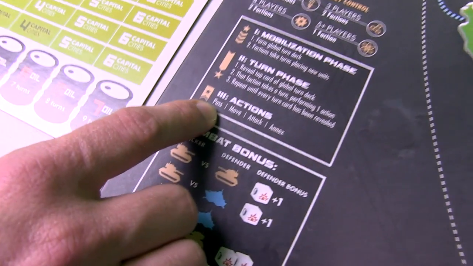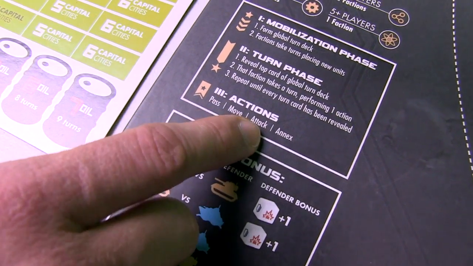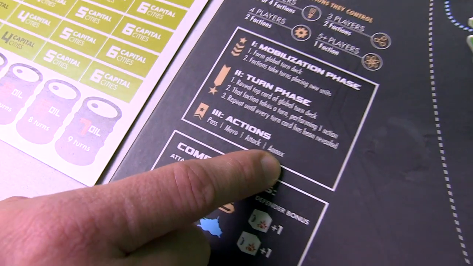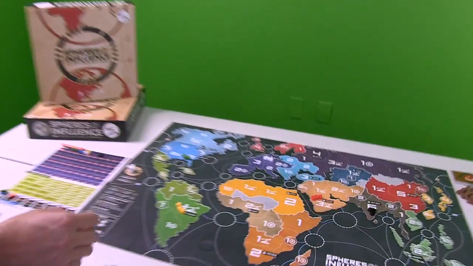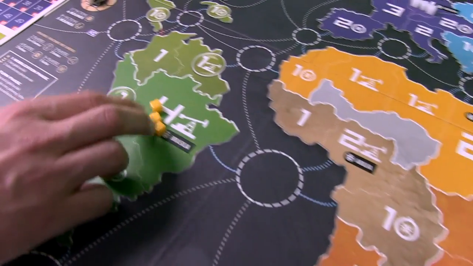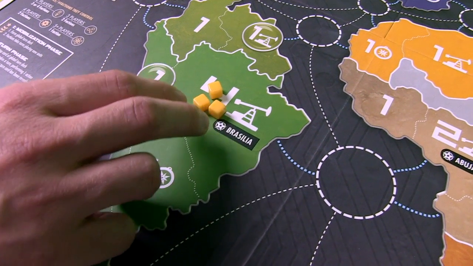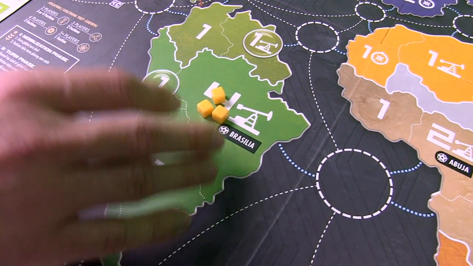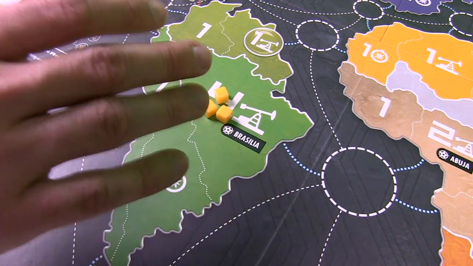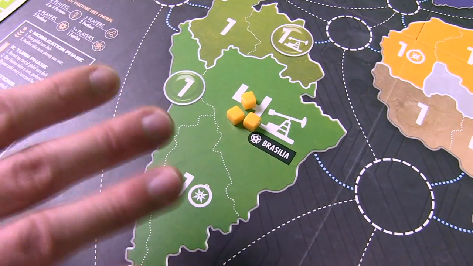You can either pass, move, attack, or annex. Now, for the first couple of rounds of the game, you're typically just going to be performing moves, or maybe even passing. It's going to take a while to attack, but let me just show you how movement works and what that looks like. Okay, so maybe yellow decides, I'm going to go ahead and move. How he does that is he chooses a space he controls, and he moves eligible units on that space to an adjacent space. Now, really quickly, I'll pause for a moment.